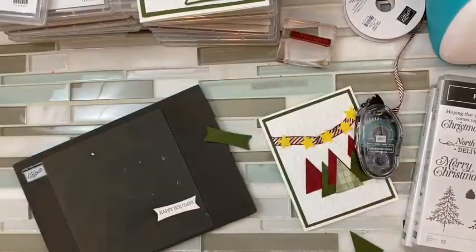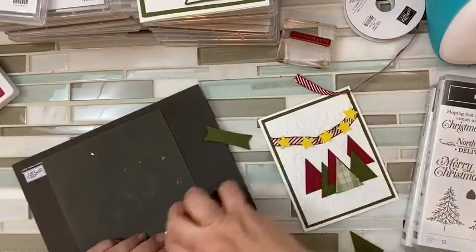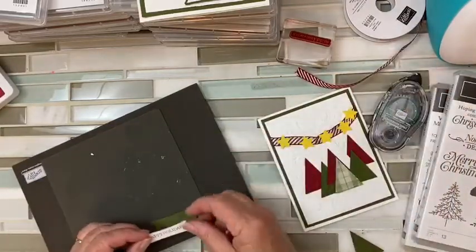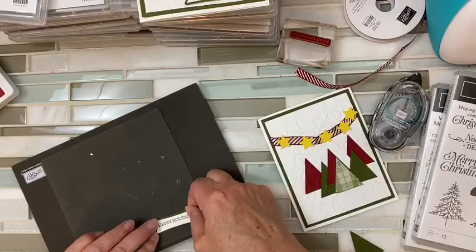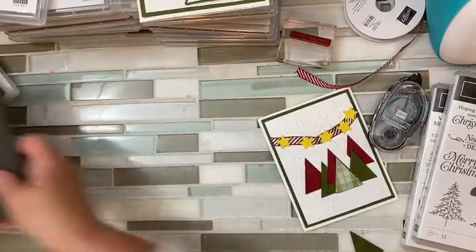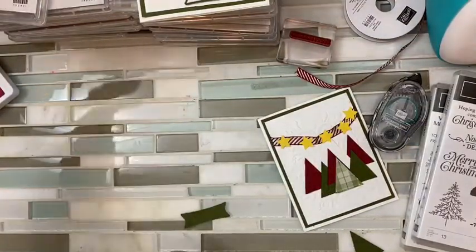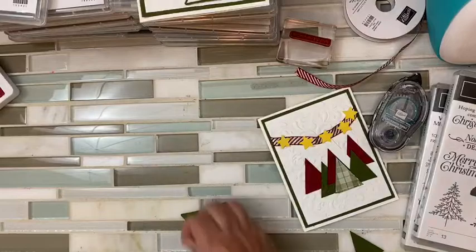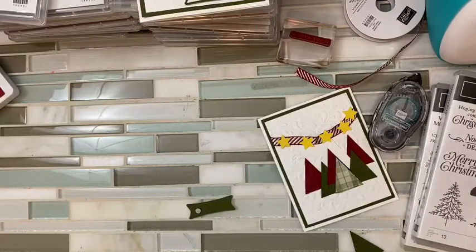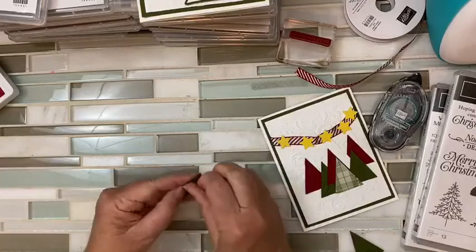Happy Holidays. And then I'm going to pop that on here. And then some dimensionals, of course. One Christmas card done. Actually, I have two.